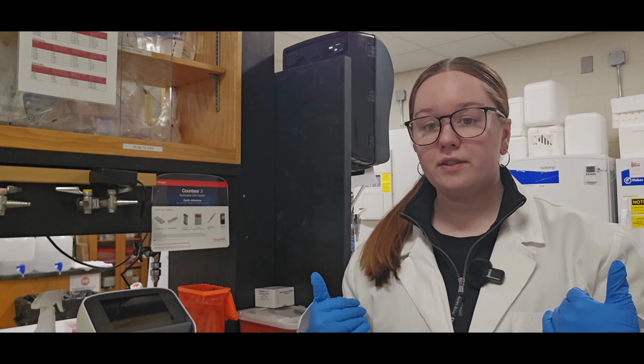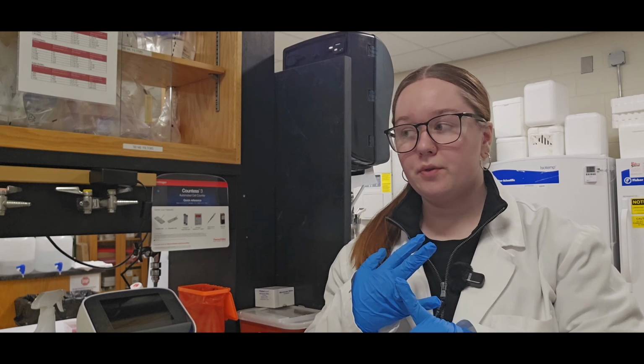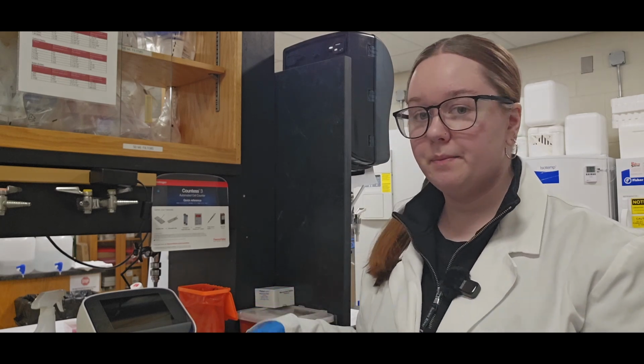For both cell counting techniques, automatic and manual, you're going to start with the same steps.